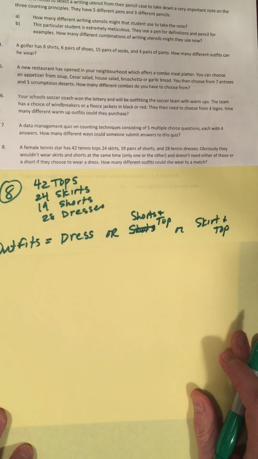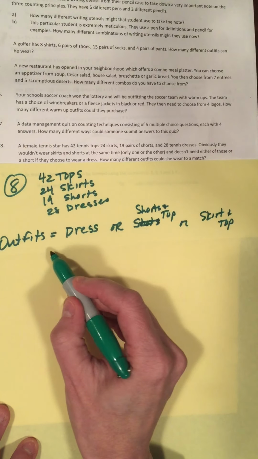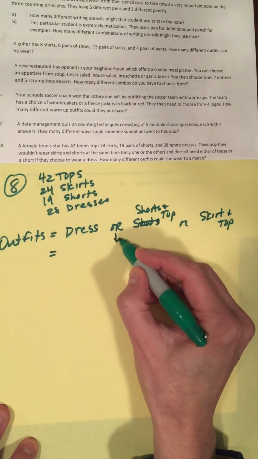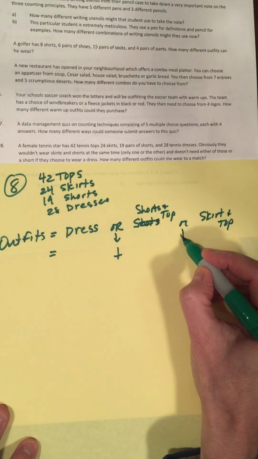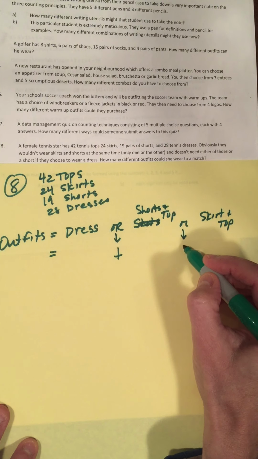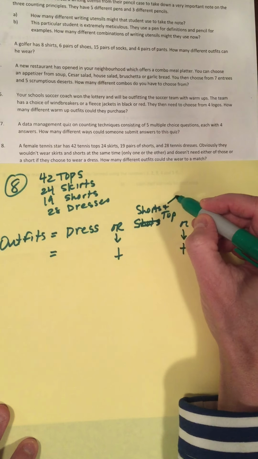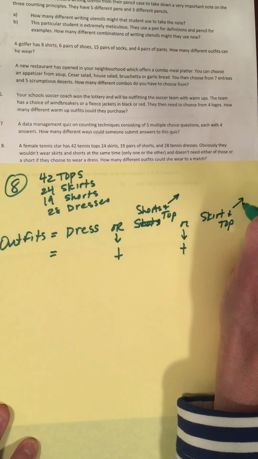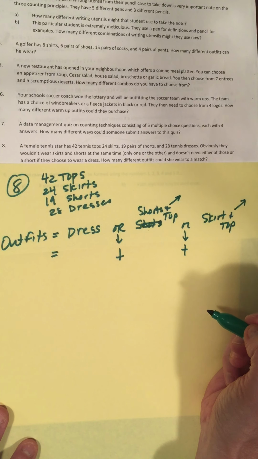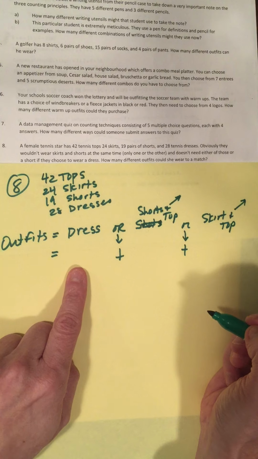So let's notice the choice of our words too. We're well aware now that or means add, and we're well aware that and means multiplication.